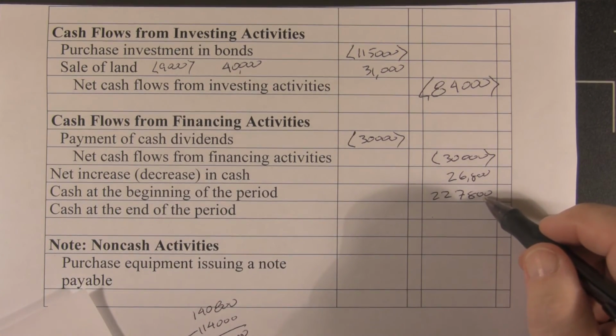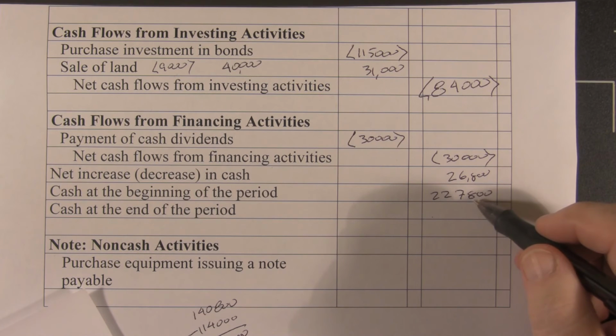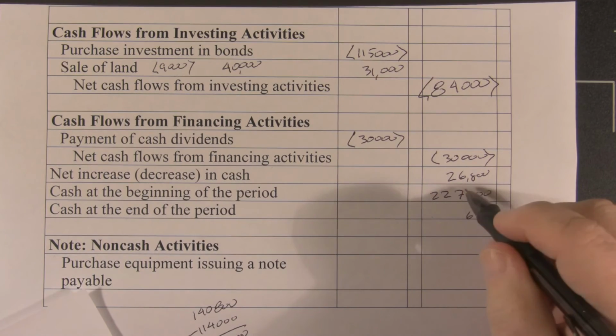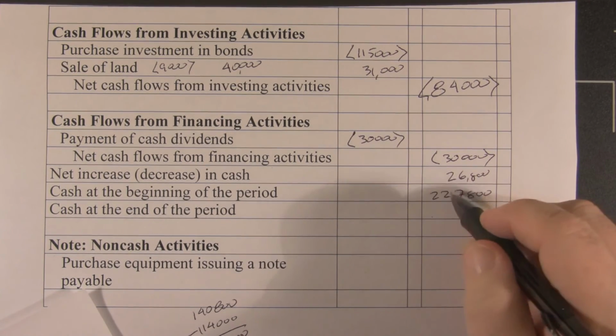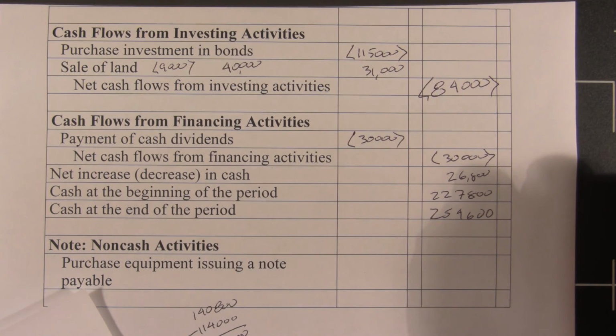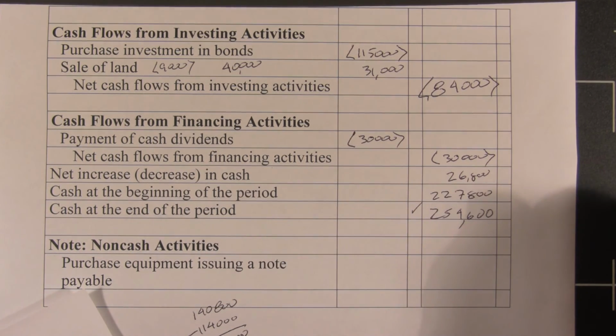So our cash at the beginning of the period was 227,800, plus the change of 26,800. Our cash at the end of the period should equal that total. That's 0, 0, 8 and 8 is 16, 7 and 7 is 14, 2 and 2 is 4, plus 1 is 5, 254,600, and that is indeed our ending cash. So we've proofed the cash. We looked at the income statement and the balance sheet and said what happened to cash, up or down, and from investing, from financing, or from operating.